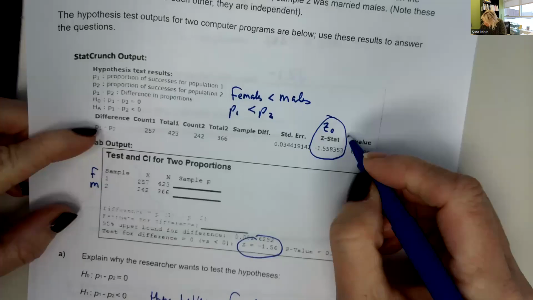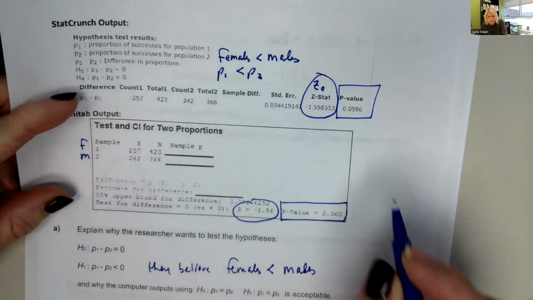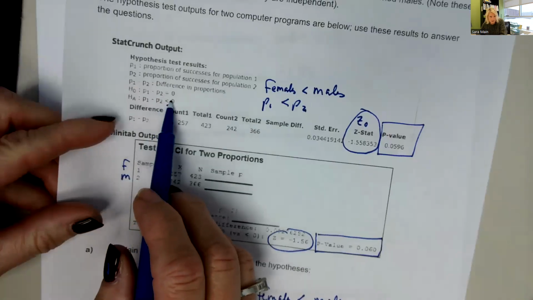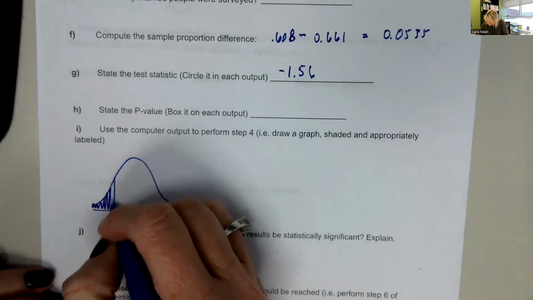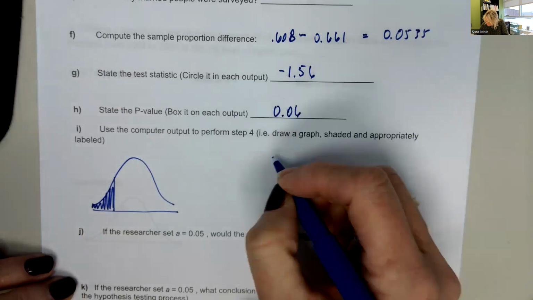And so there's my p-value on both of those. 0.0596 and rounded to be 0.06. And this is a left-tailed test. We can see that from our left tail. So it's going to be shaded over here. And the p-value is 0.06.